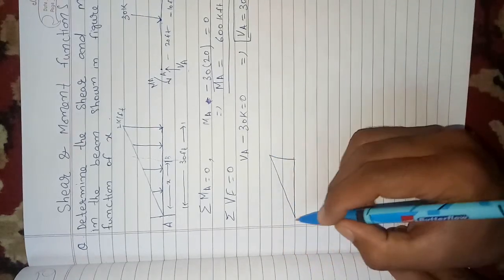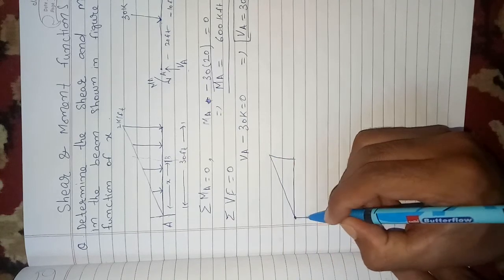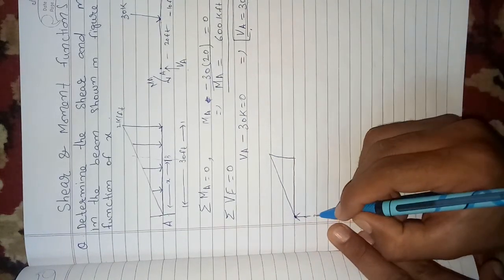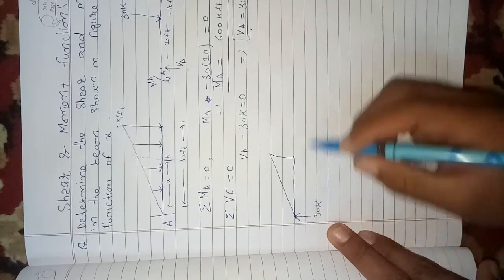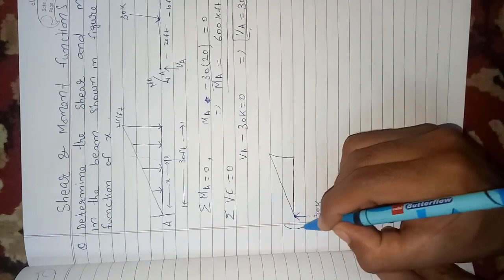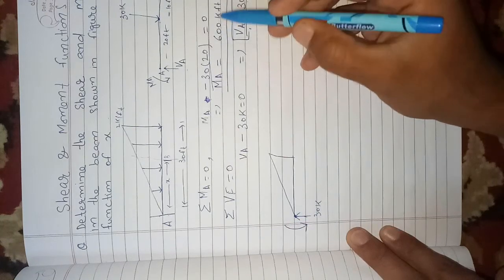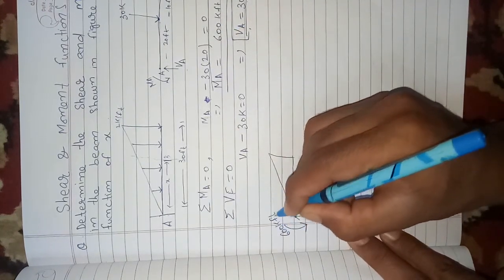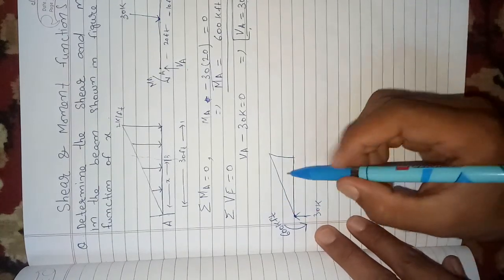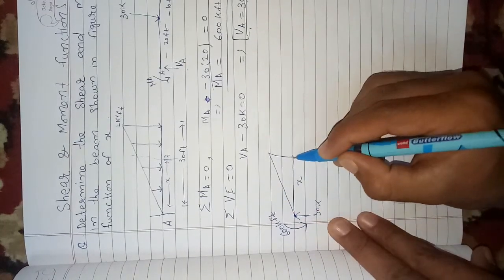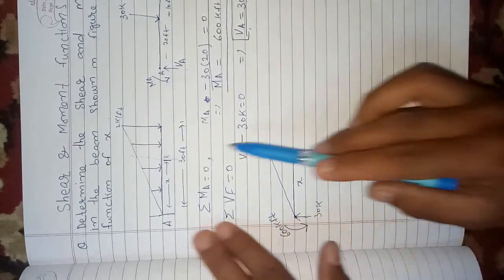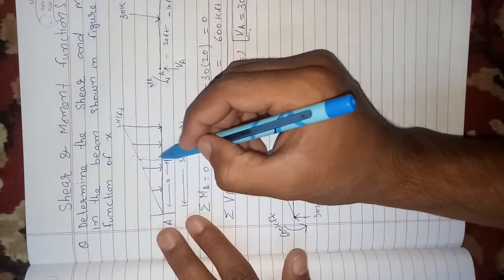So this is point A. Here are two support reactions. One is 30k in the upward direction, and here is the moment, which is 600 pound feet, and this distance is x. Let me take this force as y.